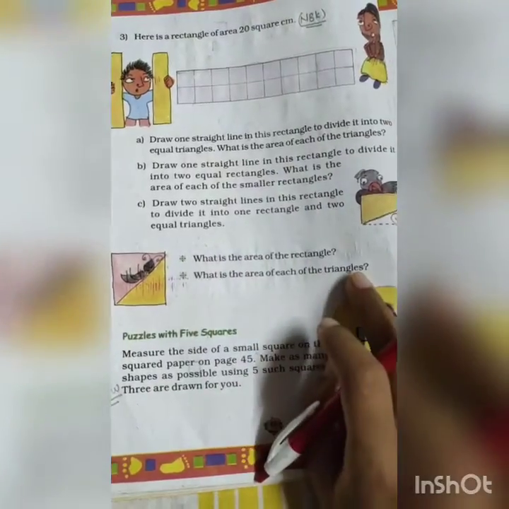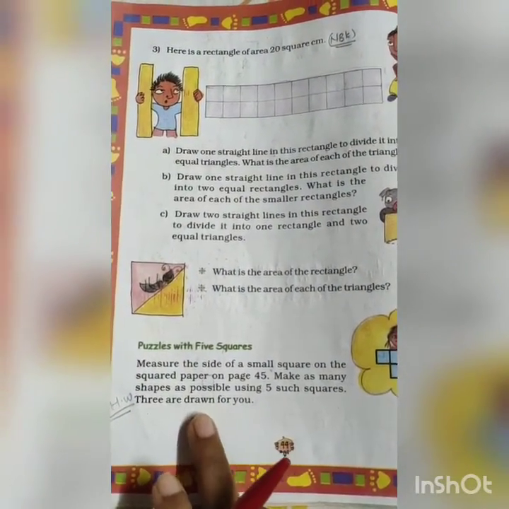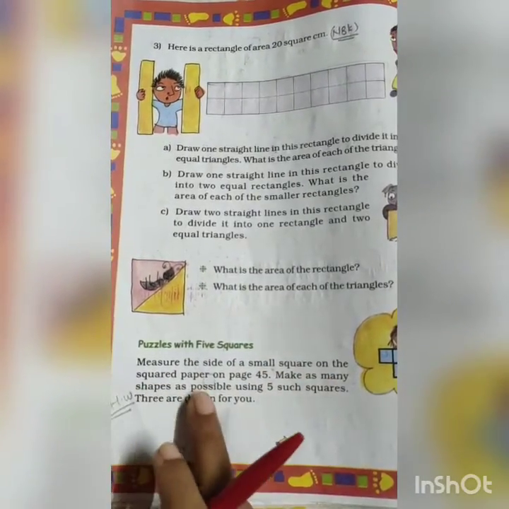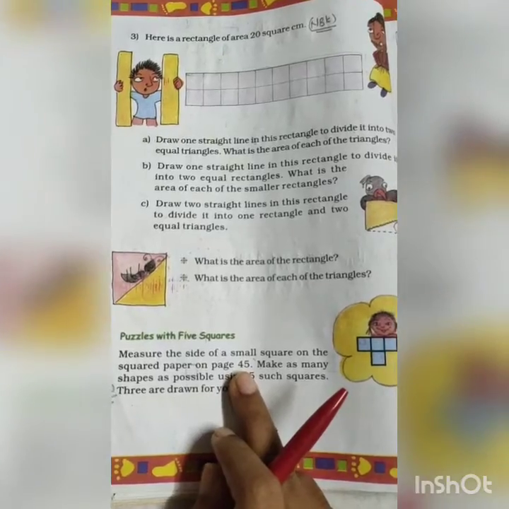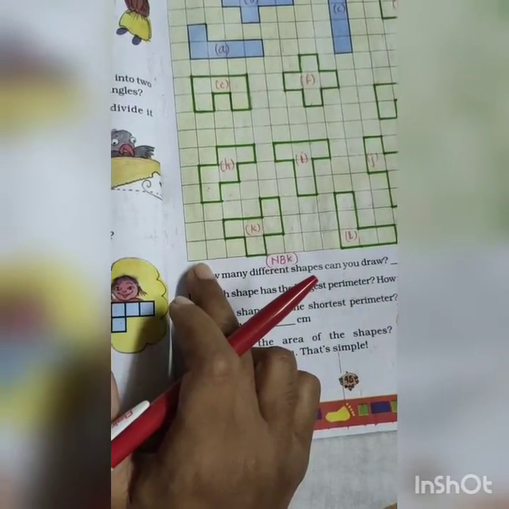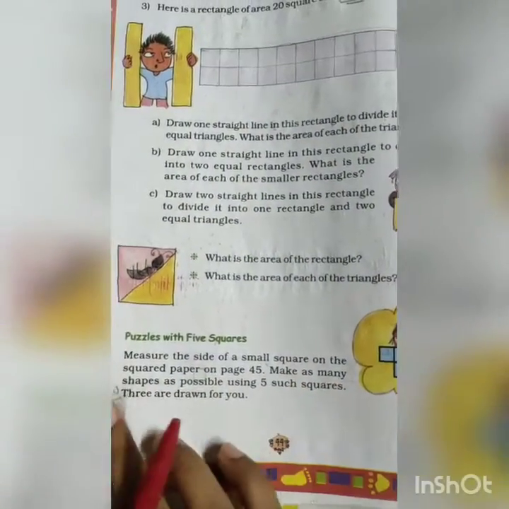Now, this was already completed. So, on page number 44, one homework was given. Measure the size of small square on the square paper on page number 45. So, on page number 45, you have to measure one square. So, it is of 1 centimeter. 1 centimeter square. Make as many shapes as possible using 5 such squares.